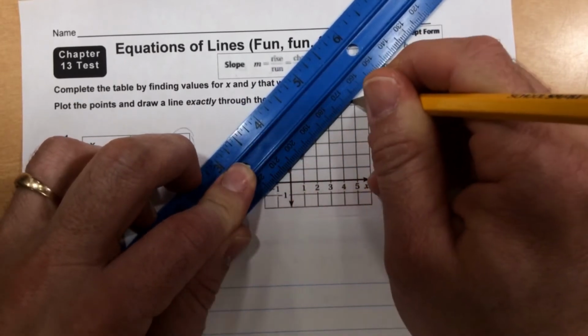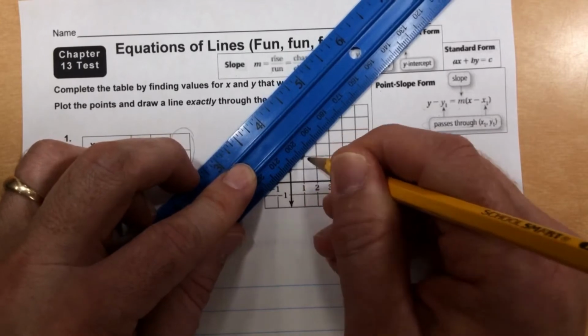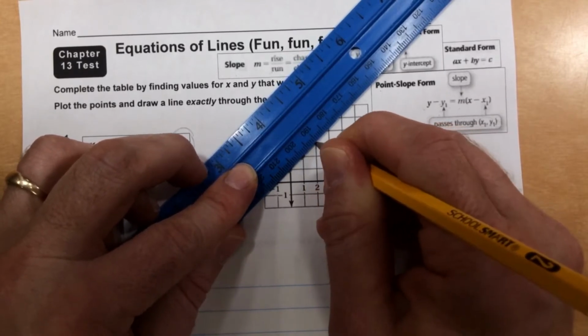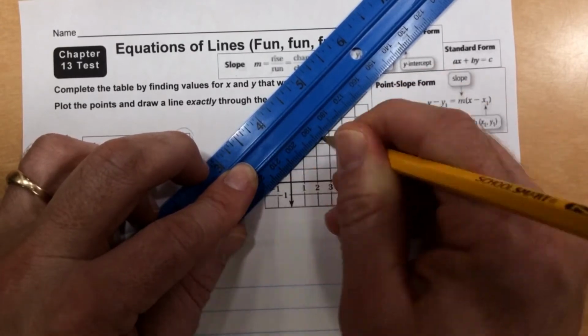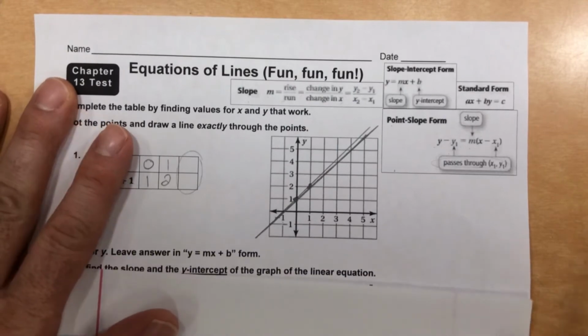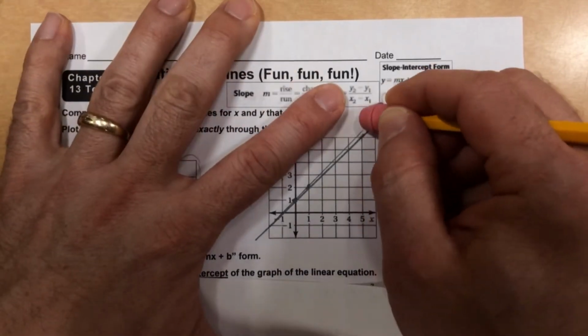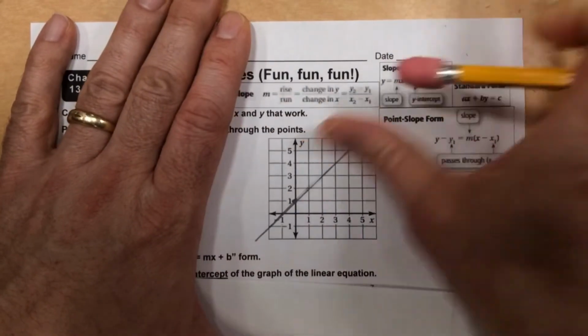Obviously, unless you were able to print this off, you're not drawing lines. But I was able to. And look at just being off a little bit. Look at what I got, two different lines there, but the thicker one is the one I'm going for. So there we go. All right.